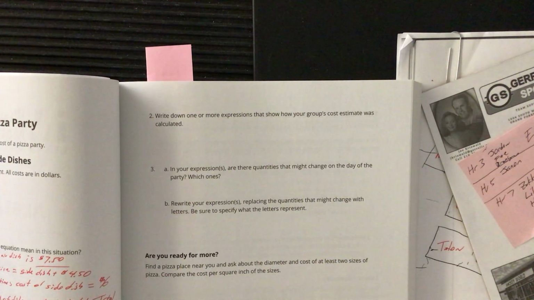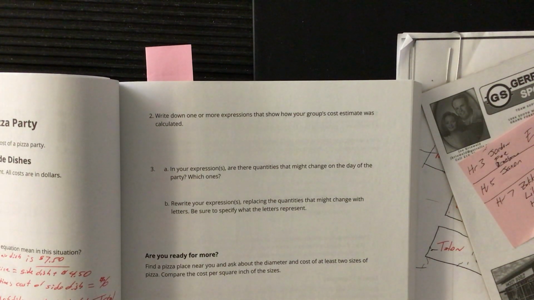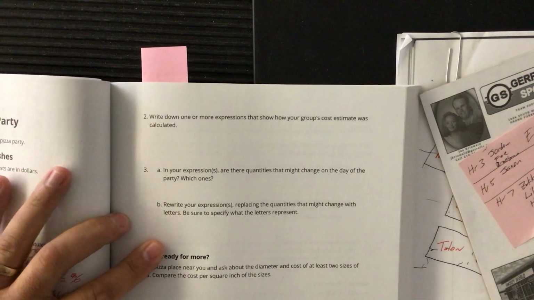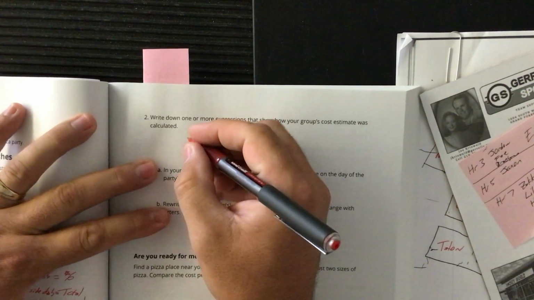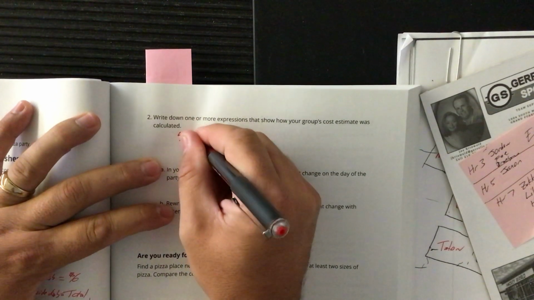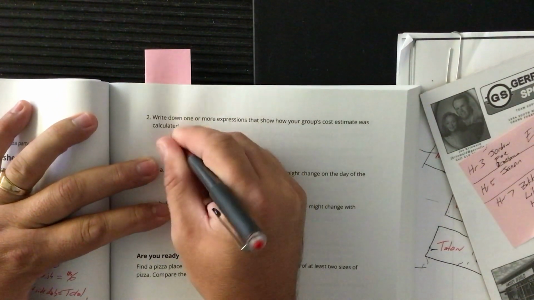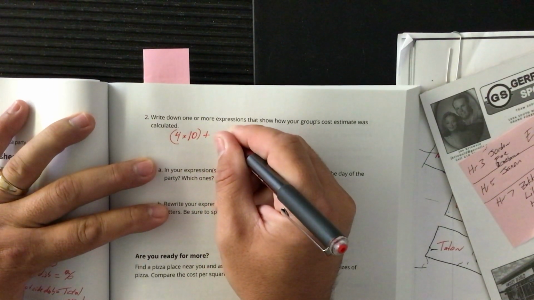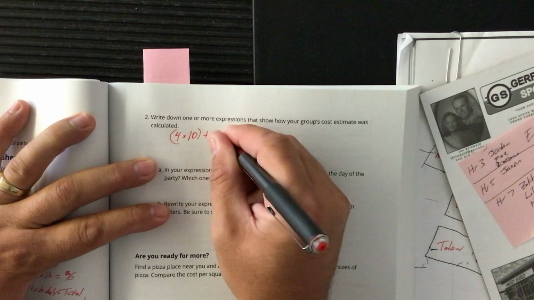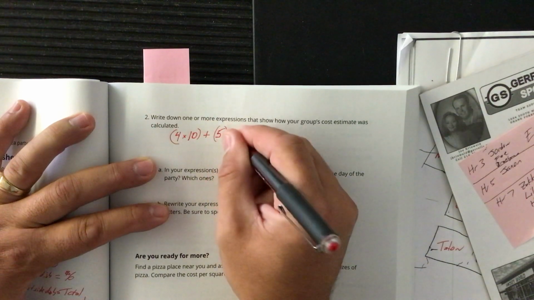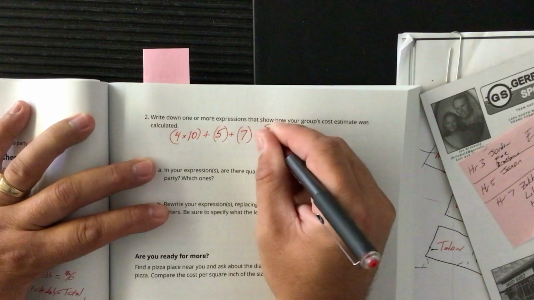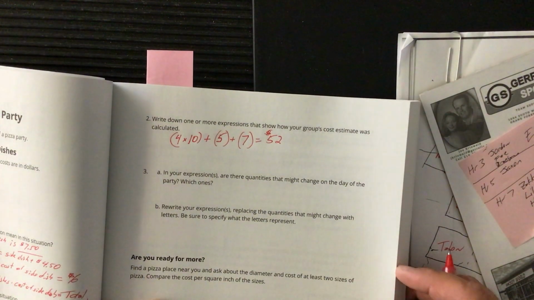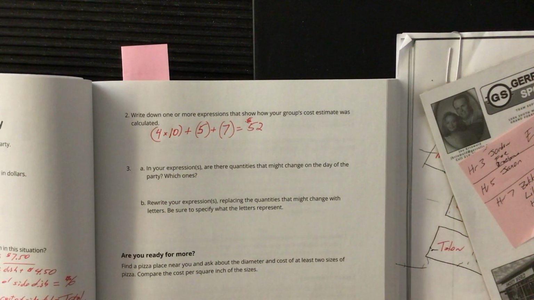All right, write down one more expression to show how your group's cost was calculated. We'll do the group that actually figured out the napkins. They took 4 times 10 for the pizzas, plus $5 for drinks, plus $7 for paper products, for a grand total of $52. And there was the expression that they used.